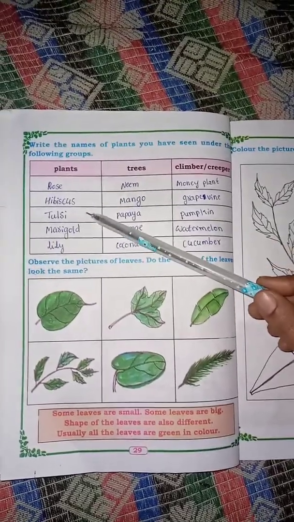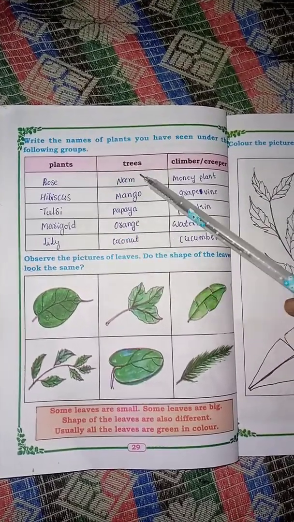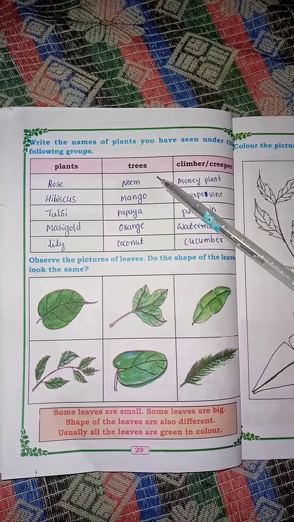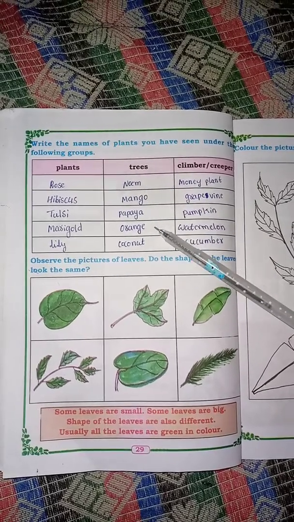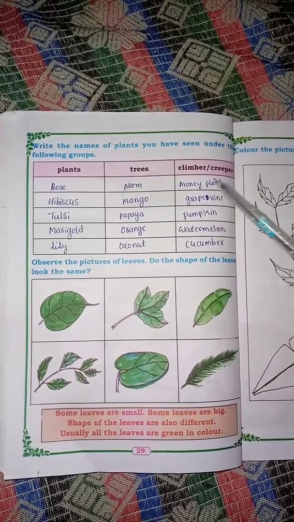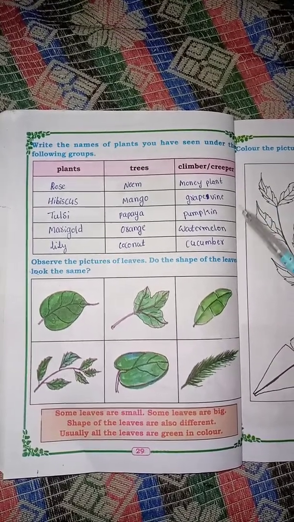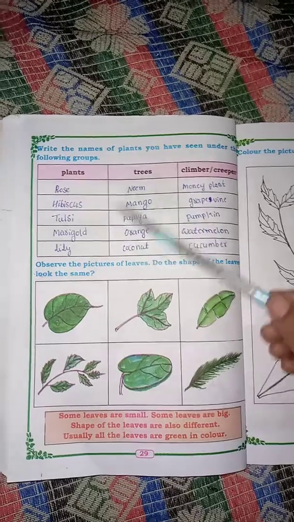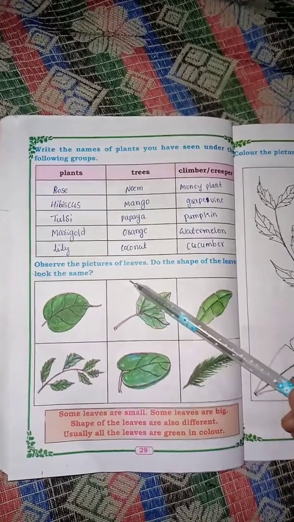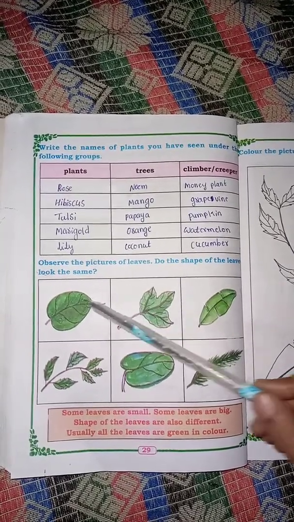Rose, hibiscus, tulsi, marigold, lily. In the trees column, I have written neem tree, mango tree, papaya tree, orange tree, coconut tree. In the climbers or creepers: money plant, grapevine, pumpkin, watermelon, cucumber. You can write your wish. Observe the picture of leaves. Does the shape of the leaves look the same?